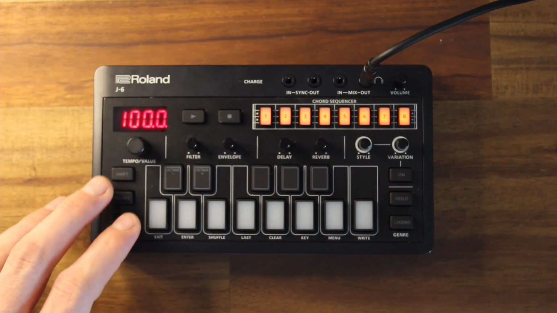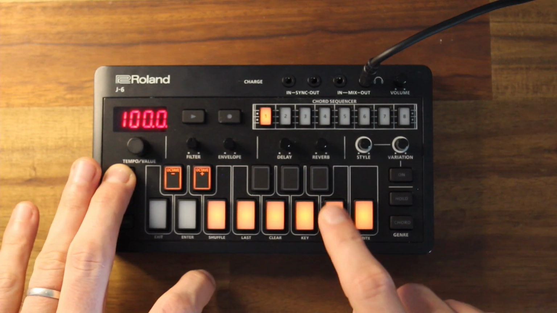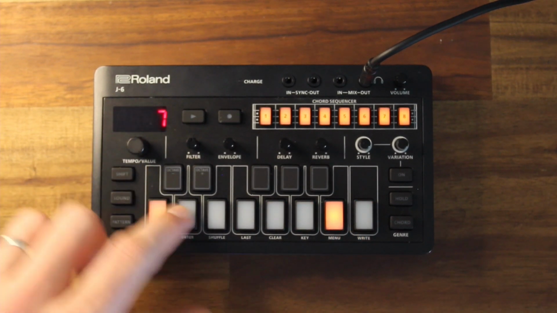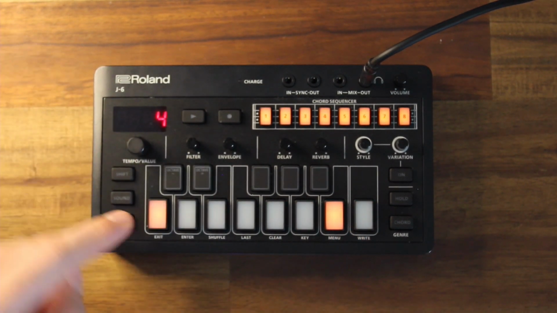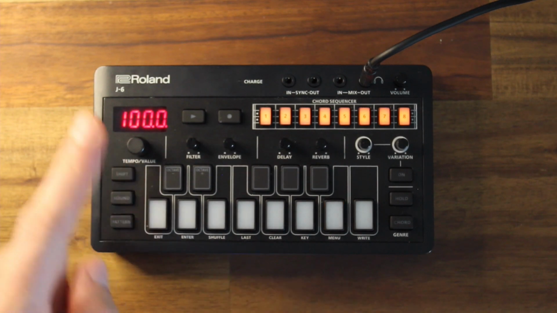That's kind of fun. So again, one more time, Shift, Menu. We're already at Beat, Enter. Change it back to say 4, Exit, Exit, Go.